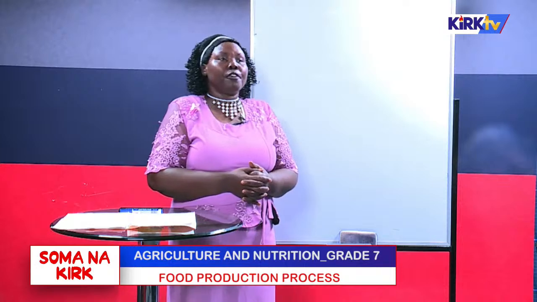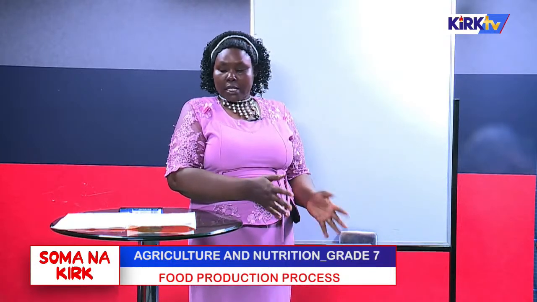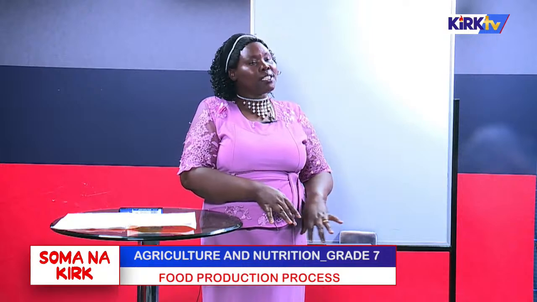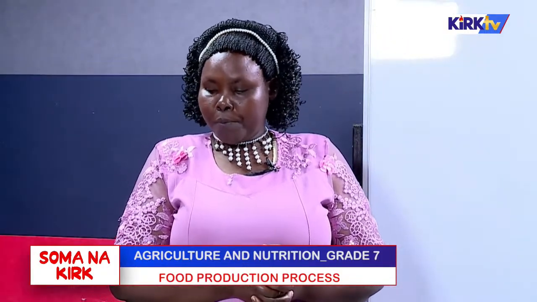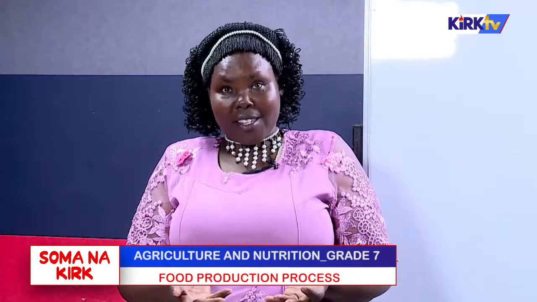Other types of planting materials are tubers, which are the roots, and suckers, which are the young plants that grow beside the main plant. Other crops are propagated from stem cuttings, others from vines.